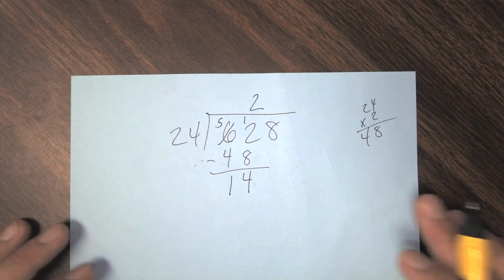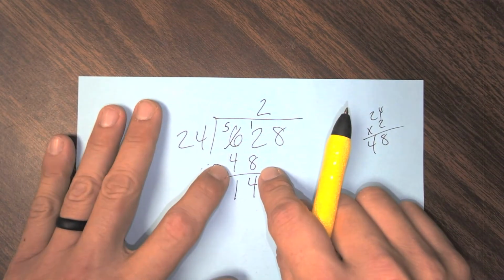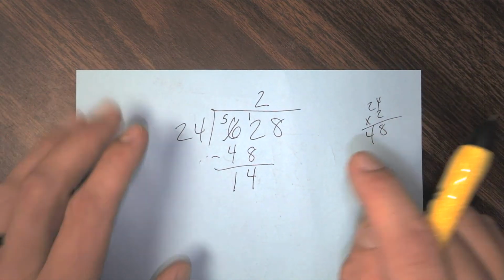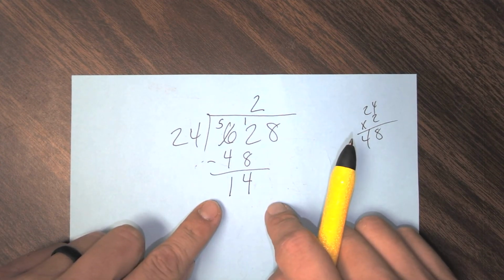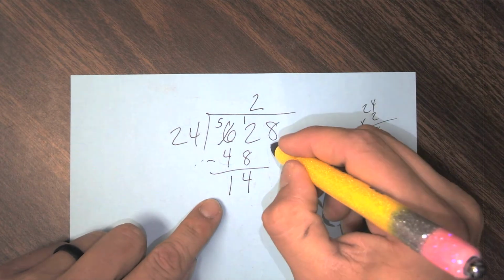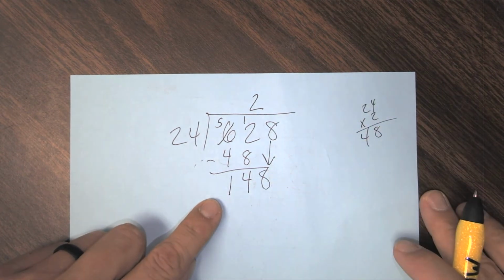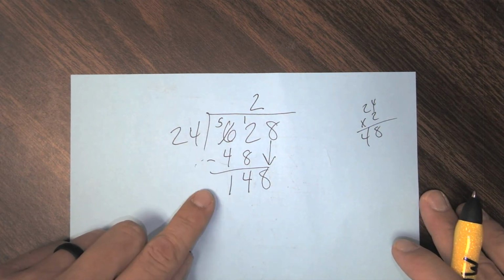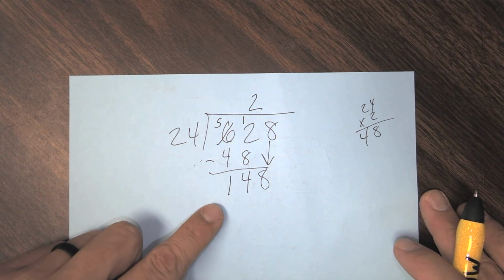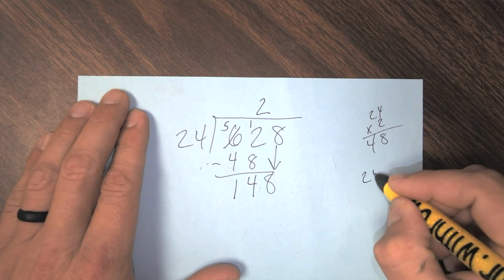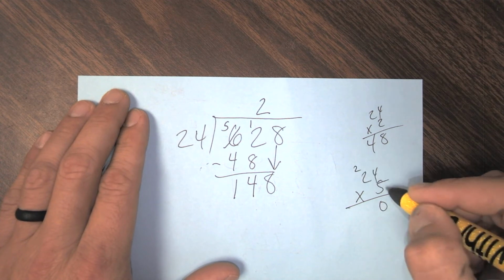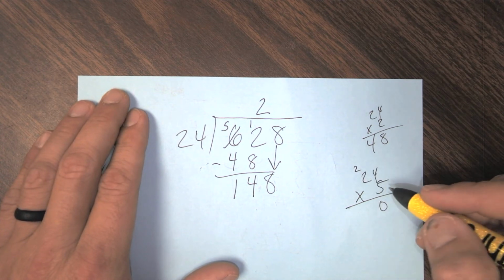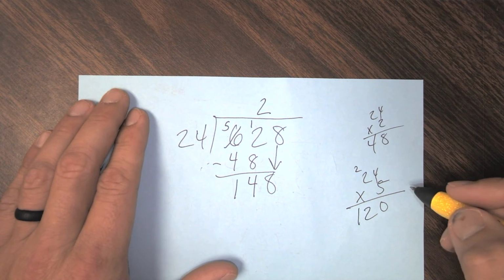Okay, so we've done 62 and 40. Now, does 24 go into 14? No. So what do we have to do? Bring down the 8. So now, anybody got a guess how many times 24 goes into 148? 5. Let's try 5. 4 times 5? 20. 5 times 2? 10. Plus 2? 12. I'm going to go with that one.